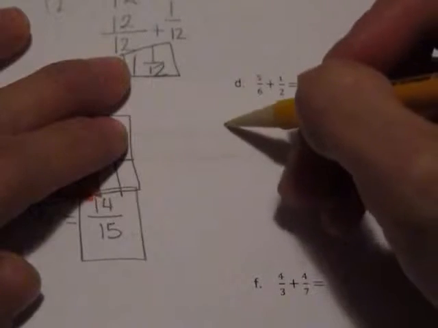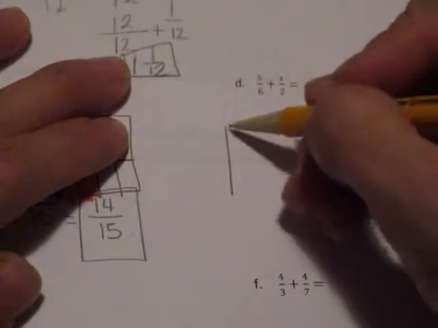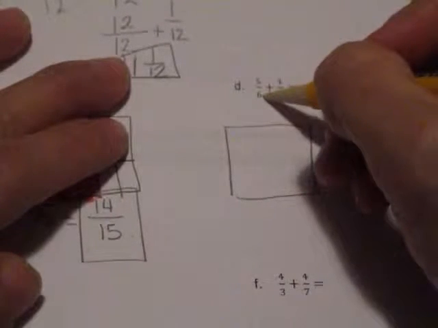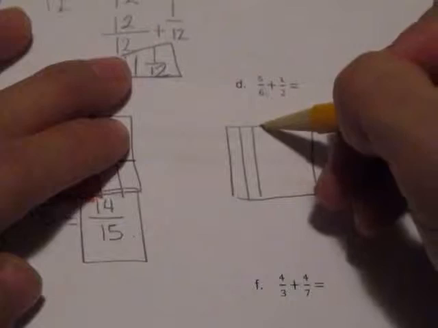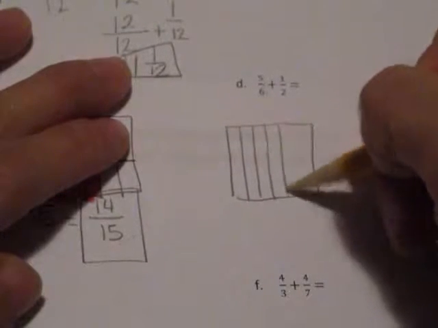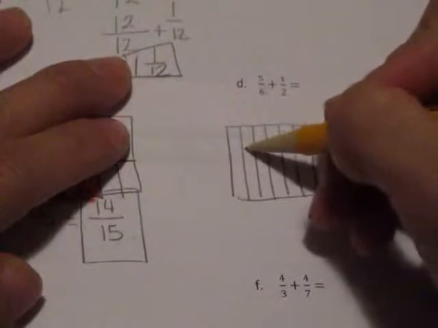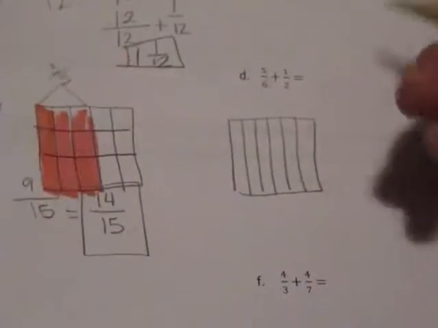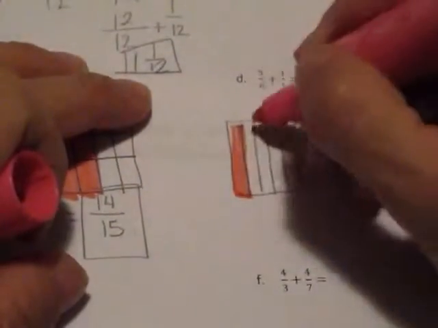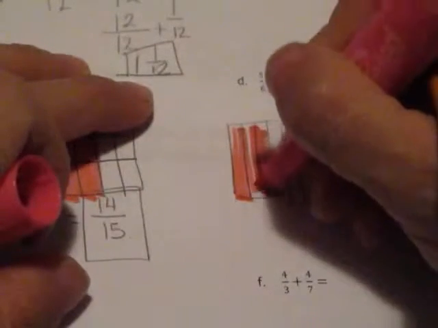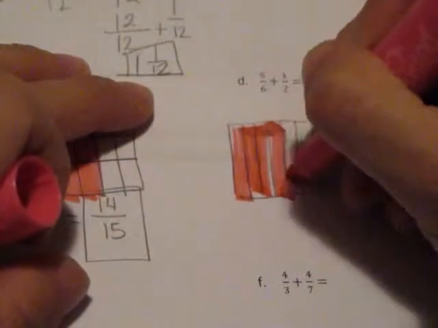Okay, go ahead and go to D. I have 5/6 plus 1/2. So I will go ahead and make my area model for 5 out of 6. So I have 6 pieces in my whole. 1, 2, 3, 4, 5, 6. And out of the 6, I have 5 that I need to color in. 1, 2, 3, 4, 5.